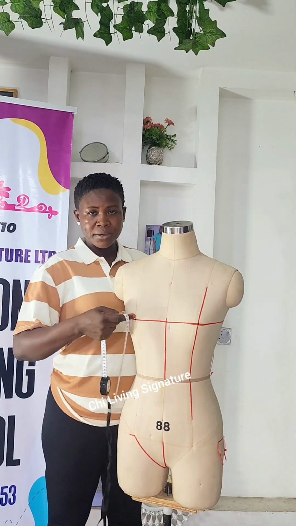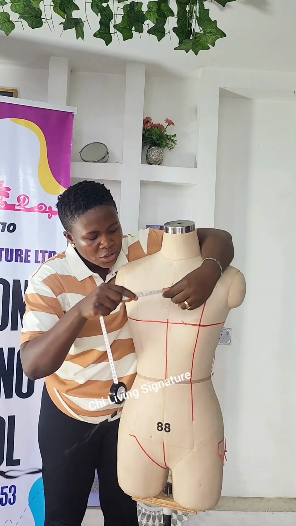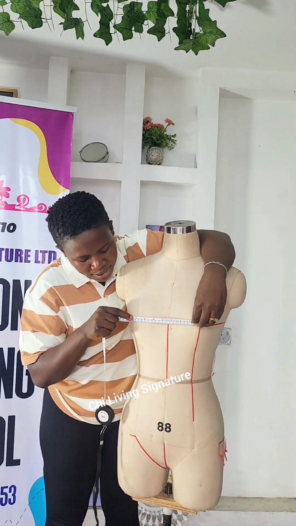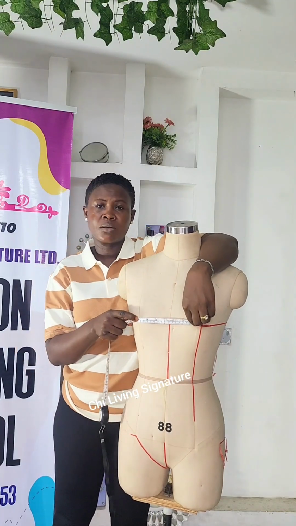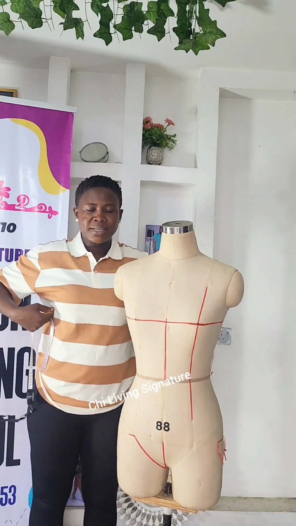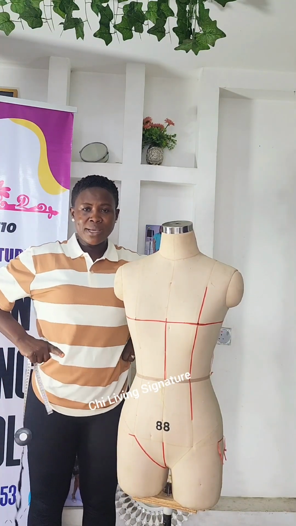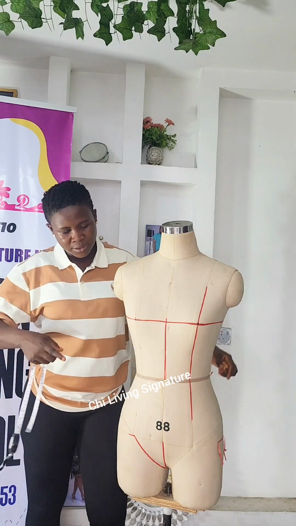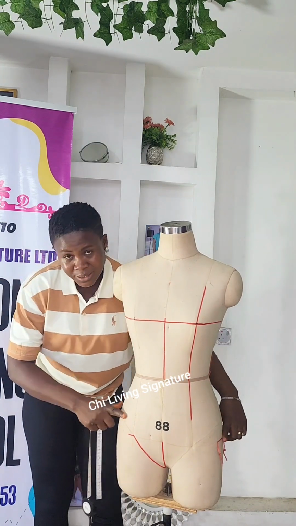So when you are done, we have to find our bust span, which I said earlier is the distance from one nipple point to the other. So you place your measurement tape this way. It's 7 inches. So the next thing is to find our bust circumference. That is the round measurement, the high waist round measurement, the low waist. The same here, the same here, and the same here.